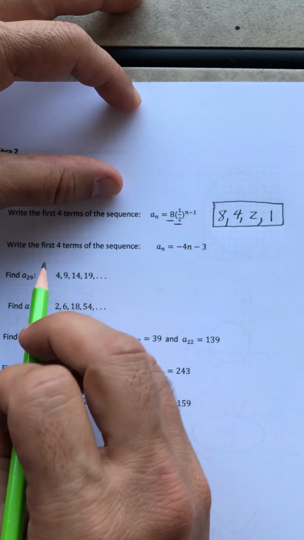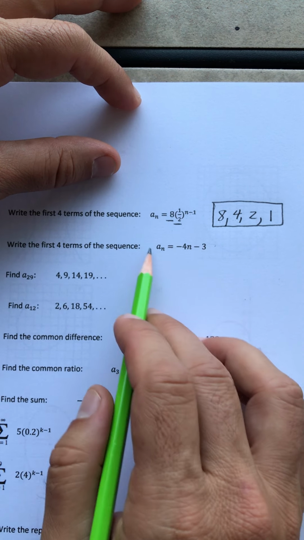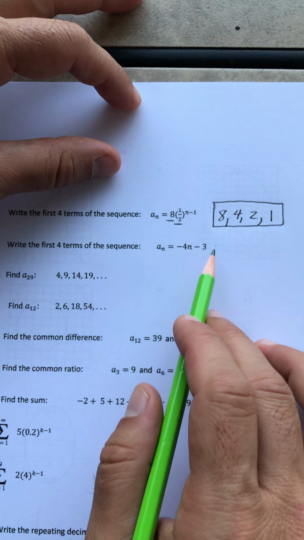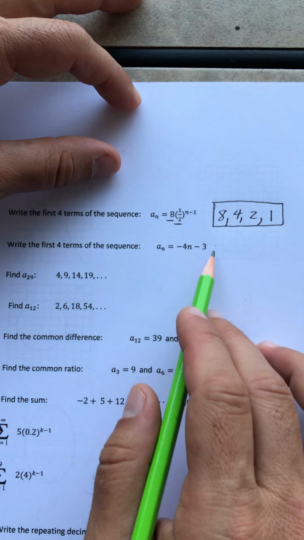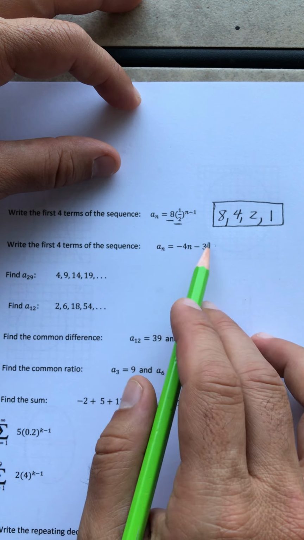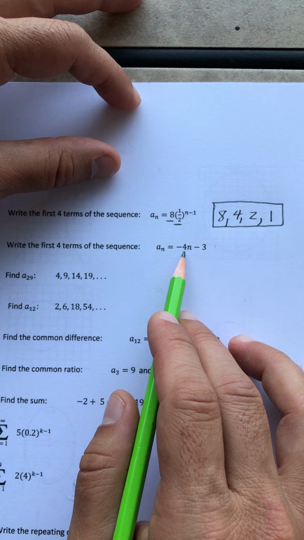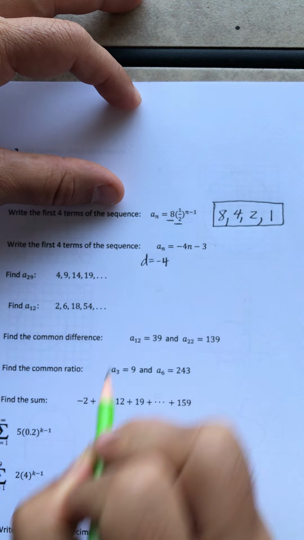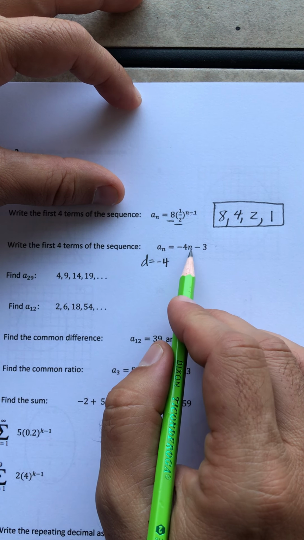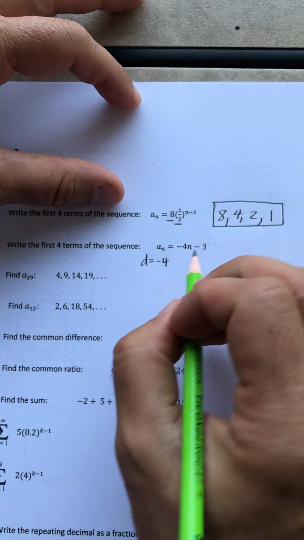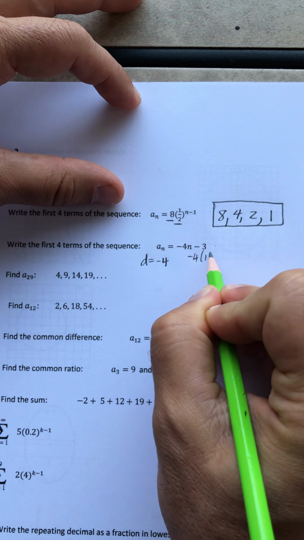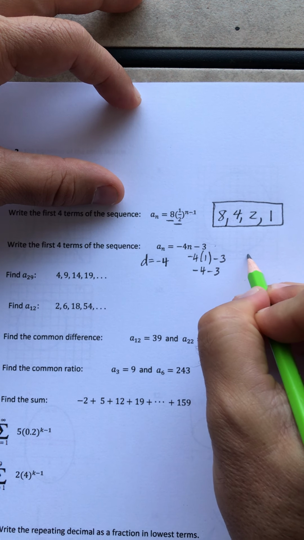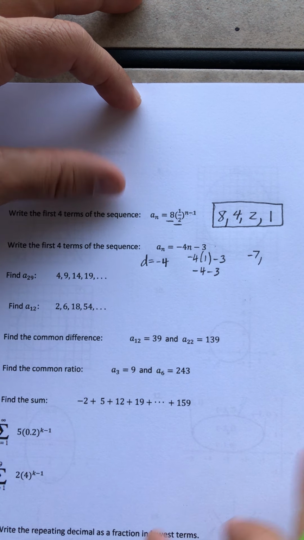All right, the next one. I want the first 4 terms of this arithmetic sequence. You should tell just by the look of this formula that this is an arithmetic sequence. Now, I don't know what the first term is, like in a geometric formula, but I know that -4 is d, the common difference. To get the first term, I have to plug in 1. So -4 times 1 minus 3, that's -4 minus 3, which is -7. -7 is the first term.